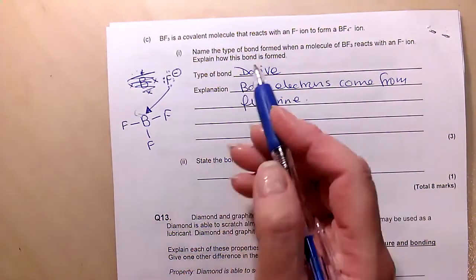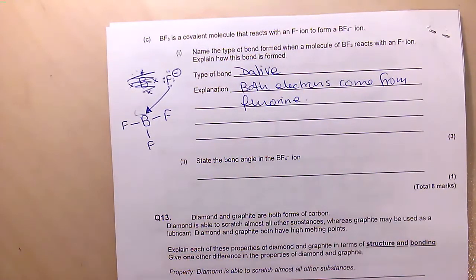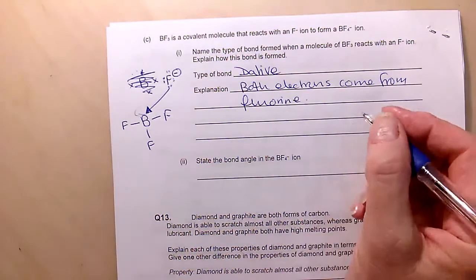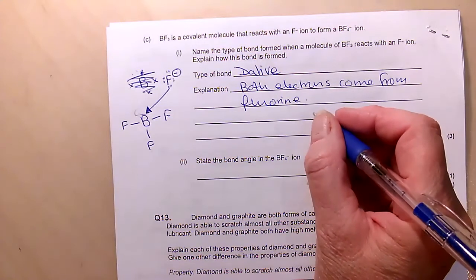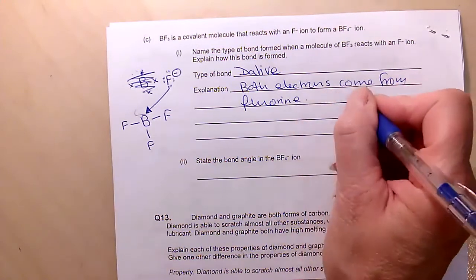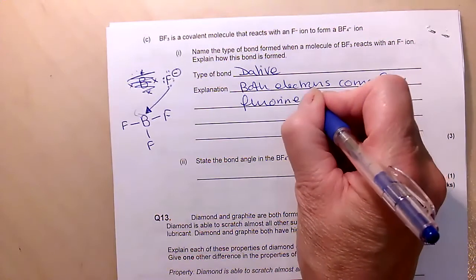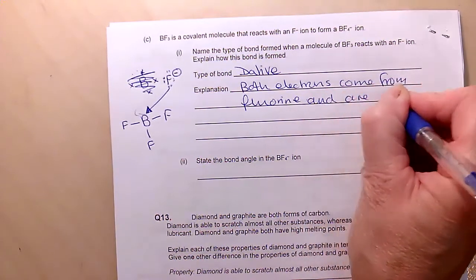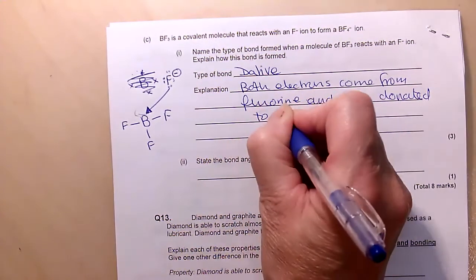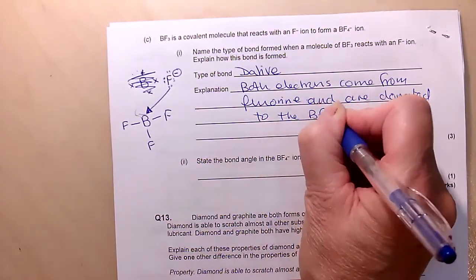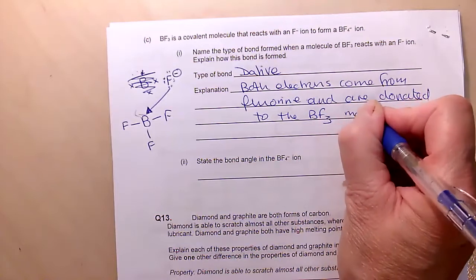Okay, so it's a dative bond that both pairs of electrons come from fluorine and they're donated to the BF3. So both electrons come from fluorine and are donated to the BF3 molecule.